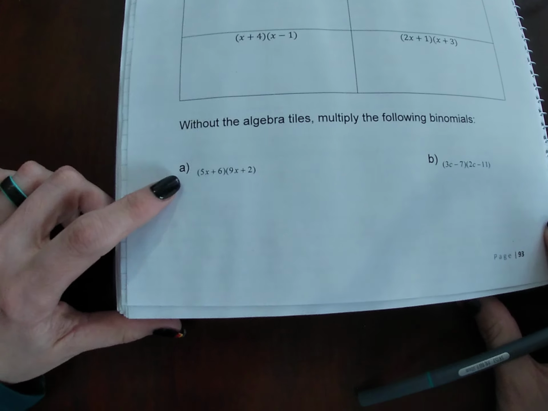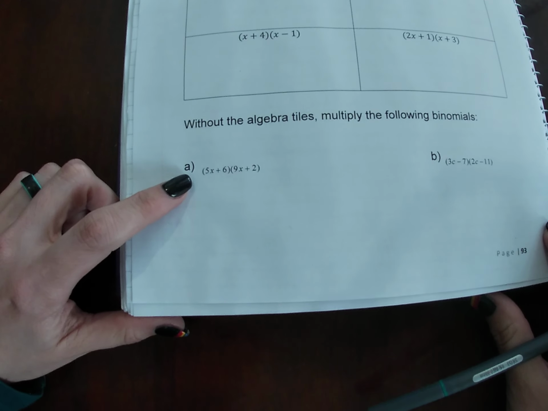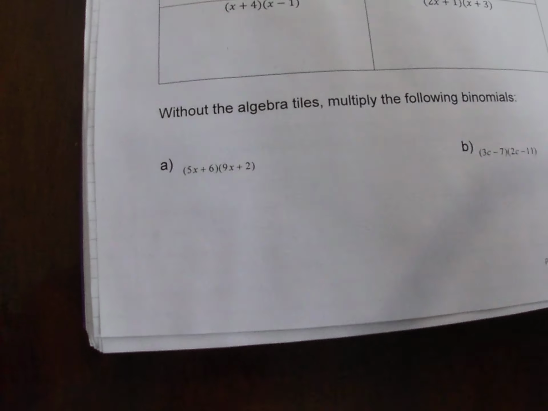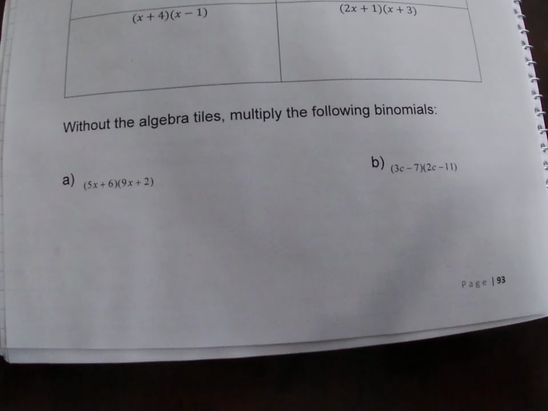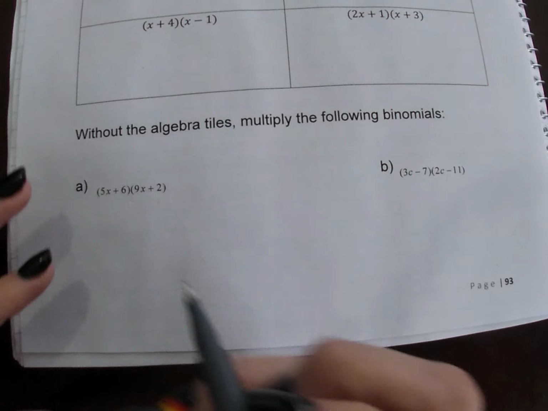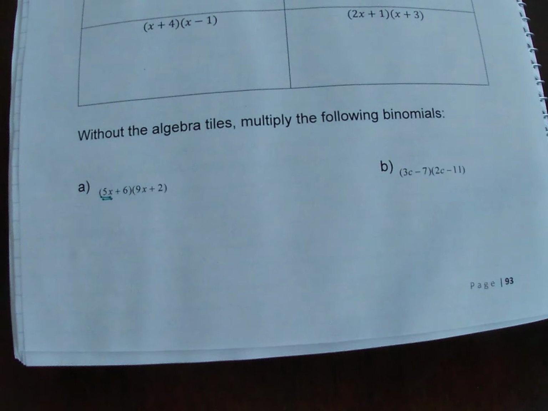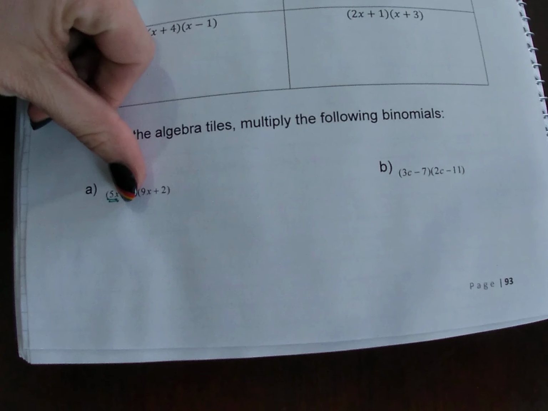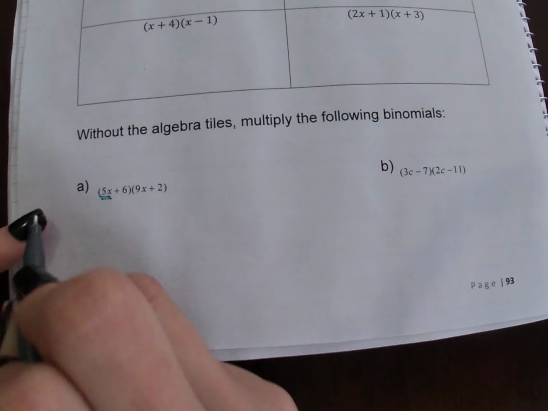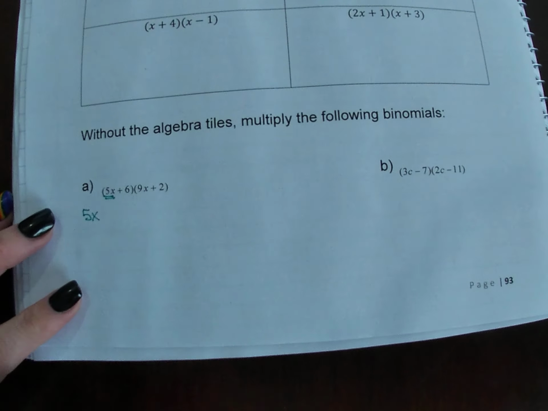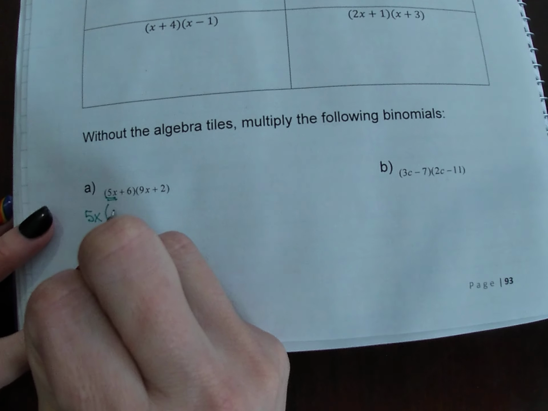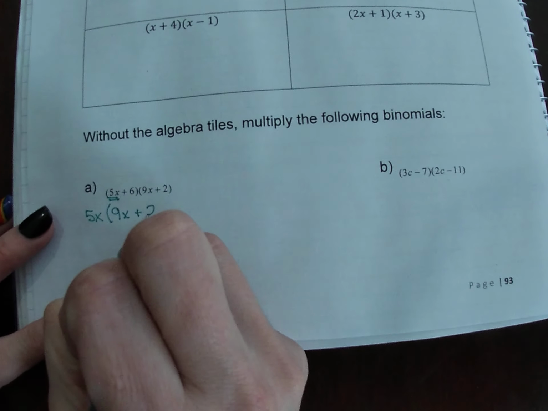So if we are looking at something like 5x plus 6 times 9x plus 2, I'm going to zoom in on that so we can see it a little bit better. What we are going to be doing is taking the piece in the first binomial that comes first. So here's our first binomial, and we're going to take the first term. And we are going to ignore the 6. So we're going to take the 5x, and we want to multiply it to all of the 9x plus 2.